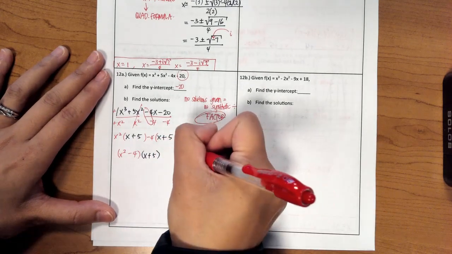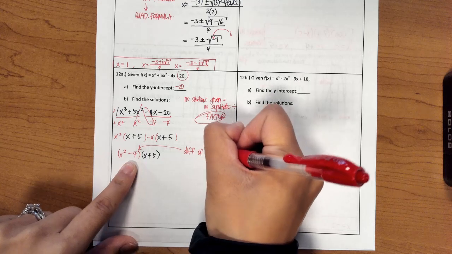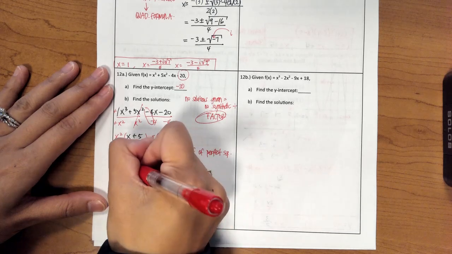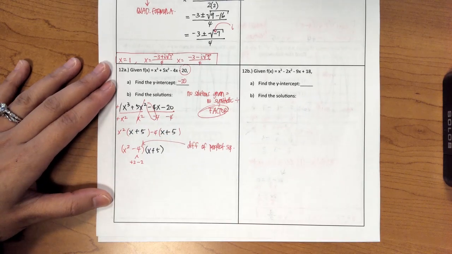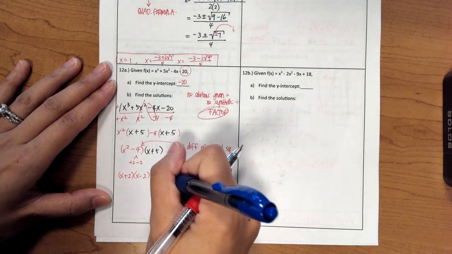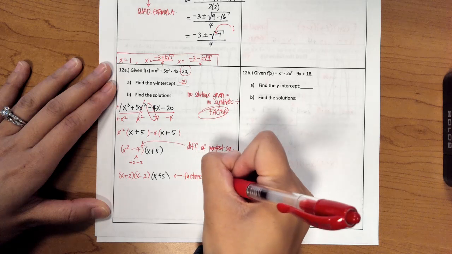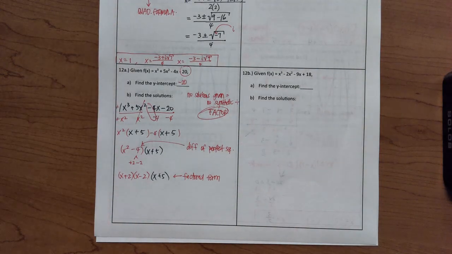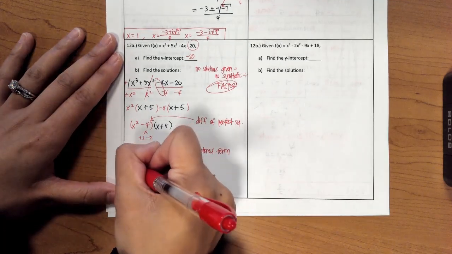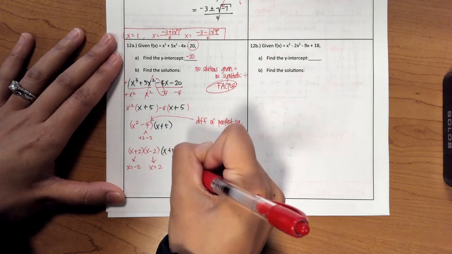Factor more. This is a difference of squares, which means subtracting a perfect square, which means I can break it down to positive 2 and negative 2. And we get x plus 2, x minus 2, and x plus 5. This is factored form. If I want the solution, then you need to set each one equal to 0. So it'll be x equals negative 2, x equals 2, and x equals negative 5.